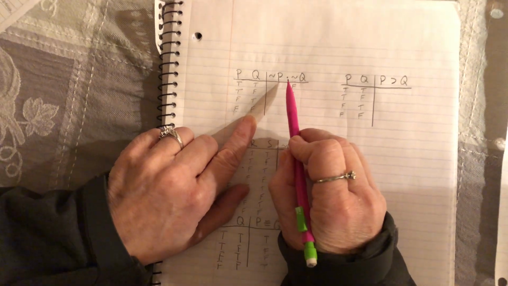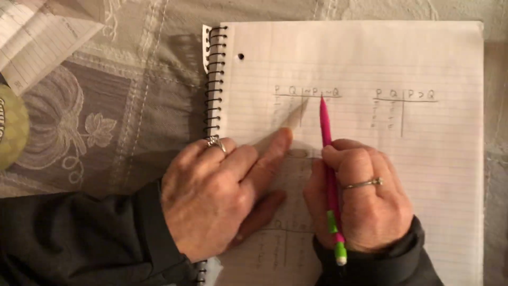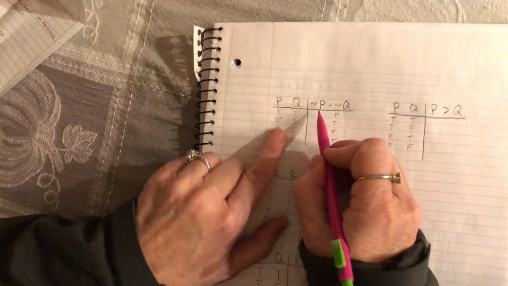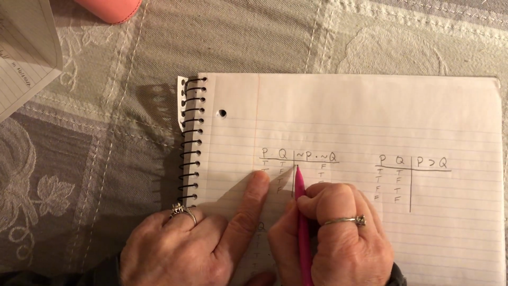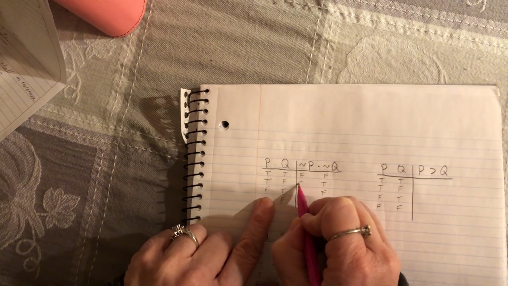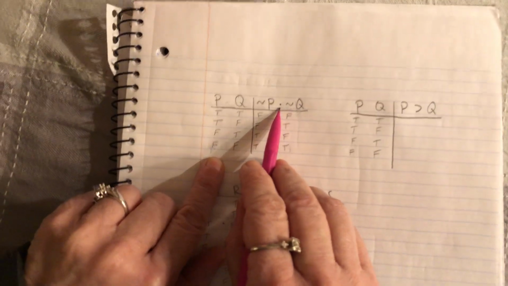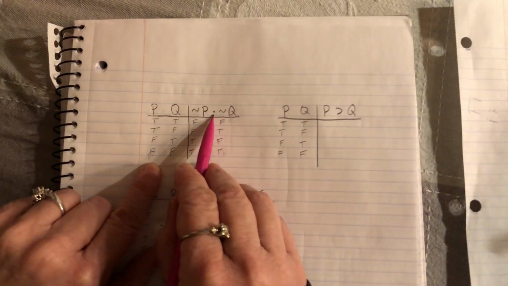Then the period is dot. You do that tilde first. Oh, all right, opposite of P. So now this is just going to be false, false, true, true. Now I'm going to do the dot. And the dot is both have to be true.